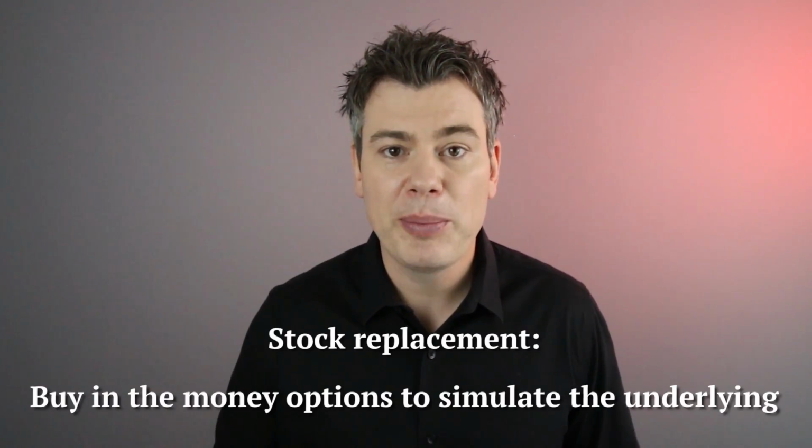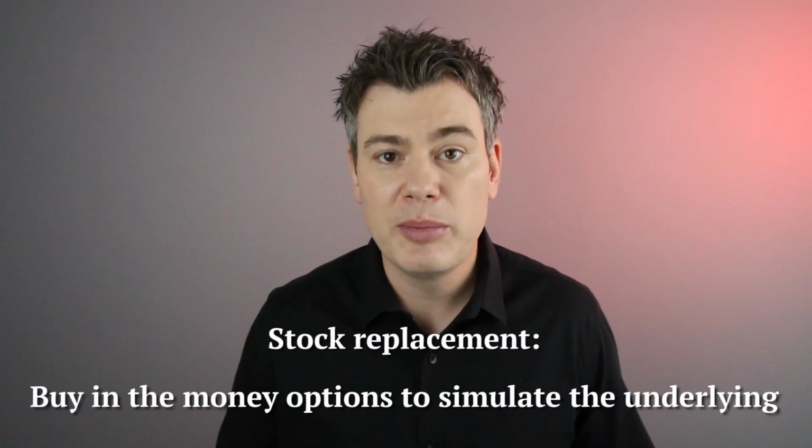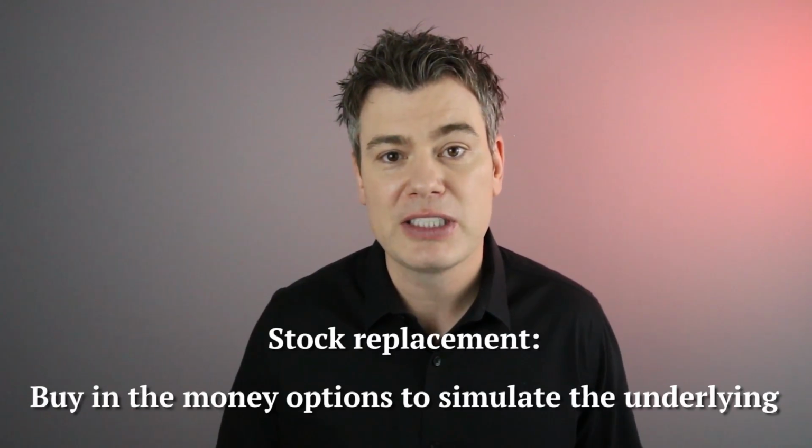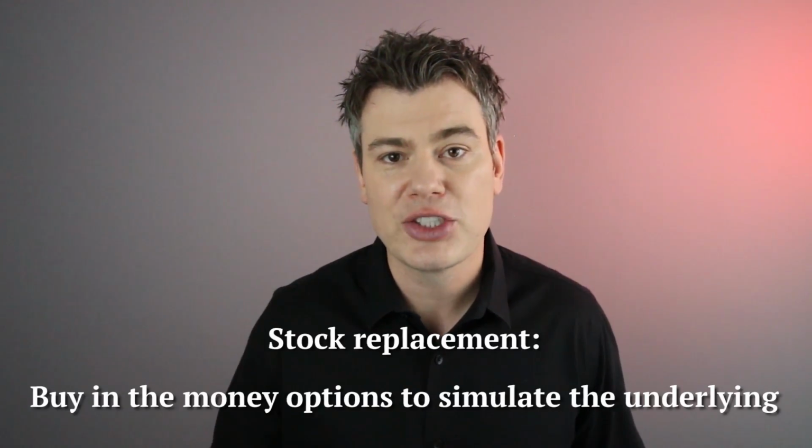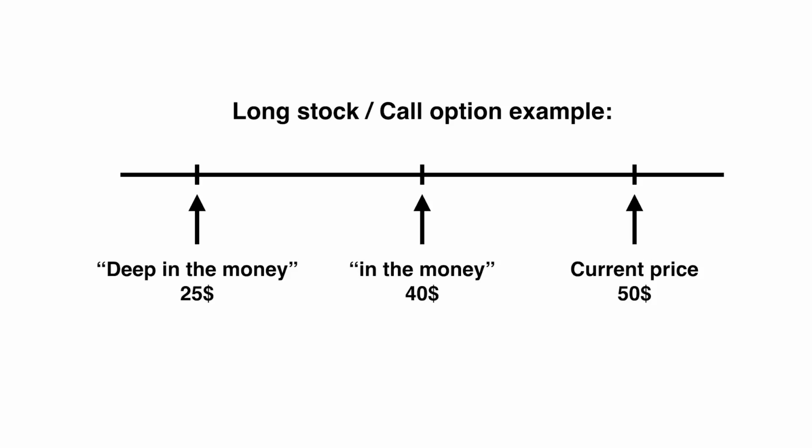Simply put, the stock replacement strategy involves buying in-the-money options to capture some of the benefits of owning the underlying stock without actually holding the stock. So the first little bit of jargon there is in the money. Imagine a stock that is currently priced at $50. A call option that's considered in the money is anything below that current price of $50. So a $40 call option would be called in the money. Deep in the money just means even further away. So a $25 call, for example, because it's way inside that threshold, we would call that deep in the money.